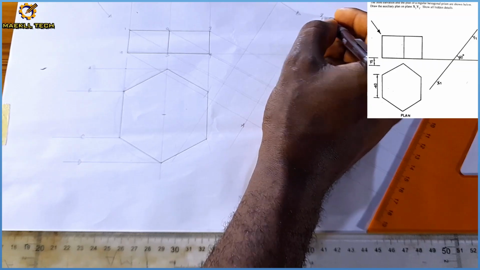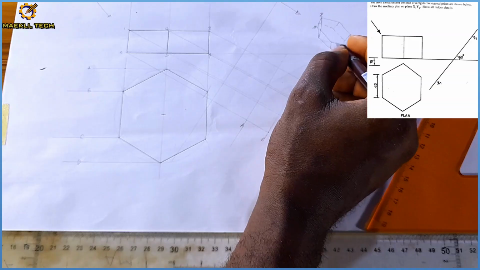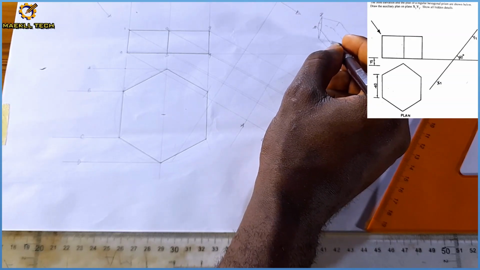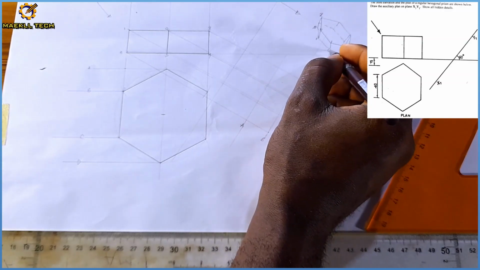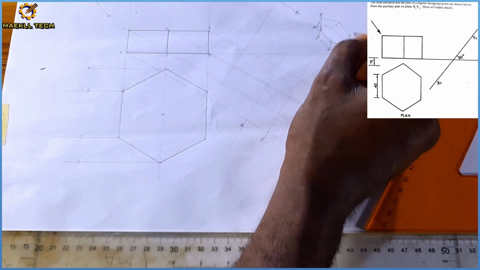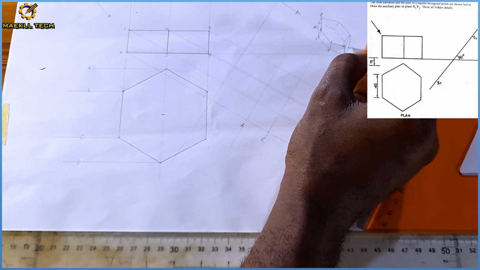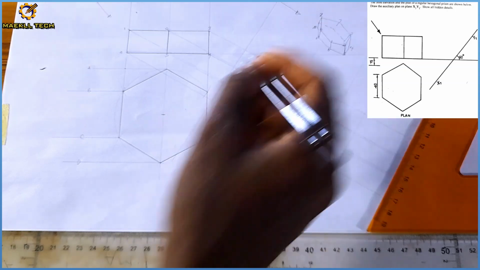This place is 2 and 5. This edge here is 1 1, top is 1 1, bottom is 0 0. This place 2 is up, 5 is bottom. This place 4 is bottom. 3 is the top.